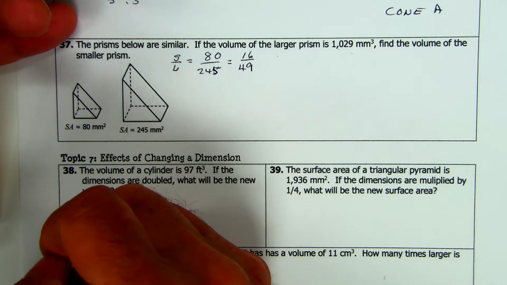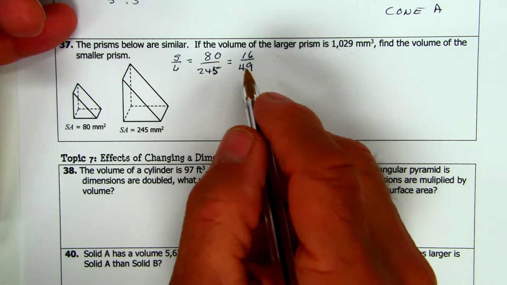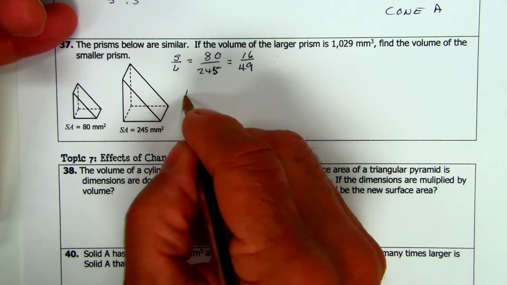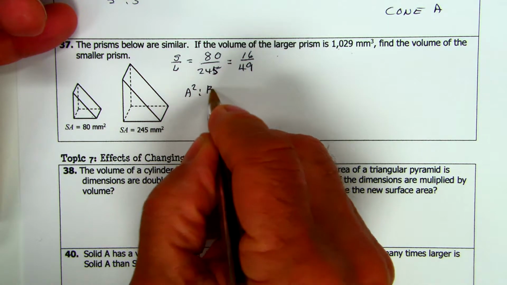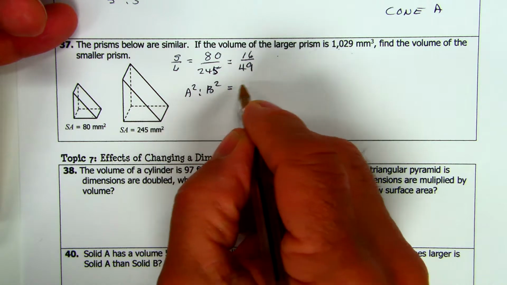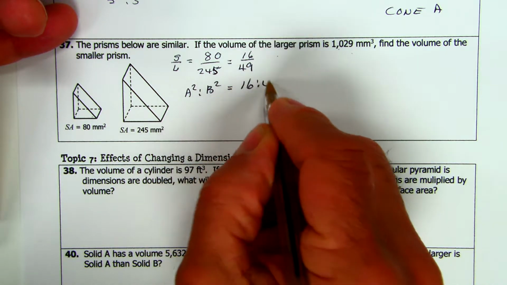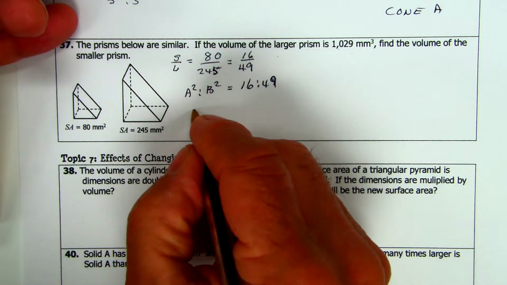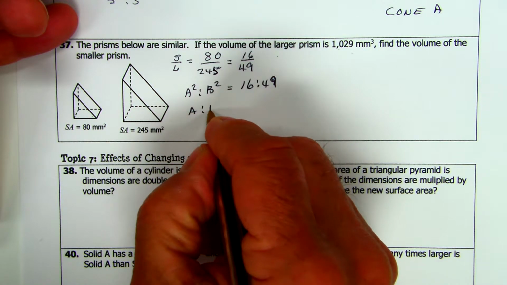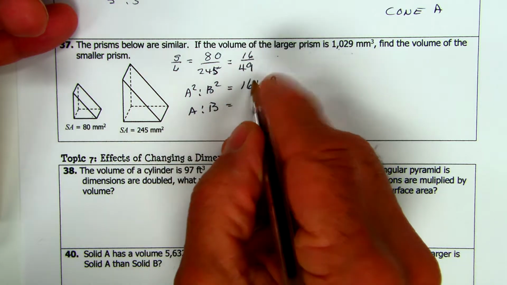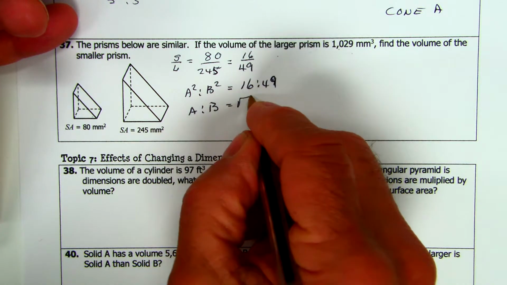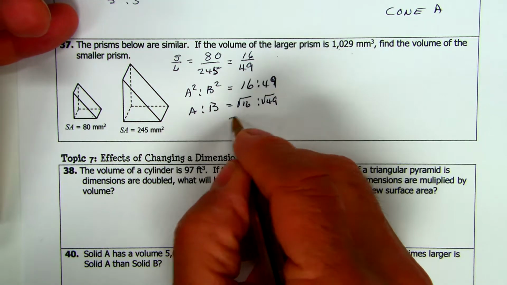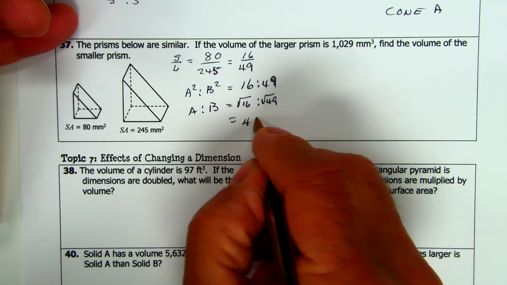So if we do that, we're going to get 16 over 49. Okay. So this is A squared to B squared. That's 16 to 49. So A to B would be taking the square root of each of those. The square root of 16, square root of 49. So that would be 4 to 7.